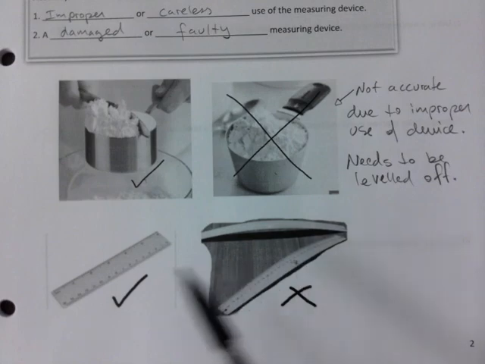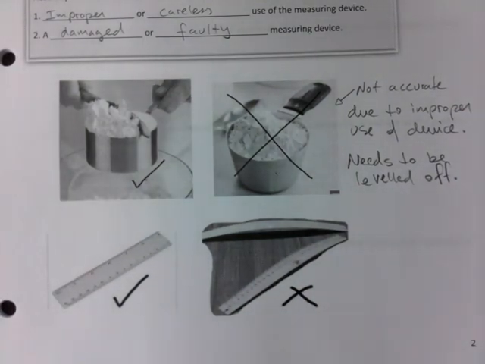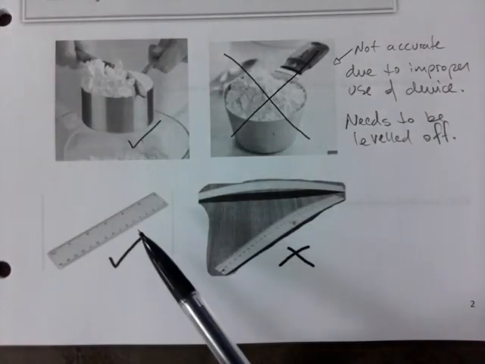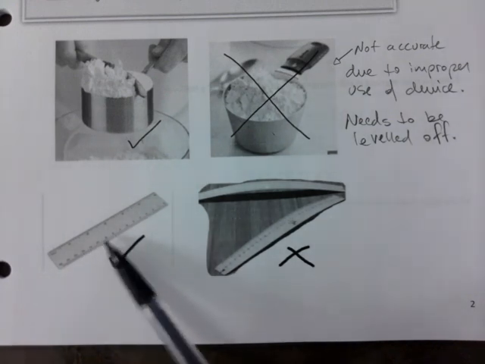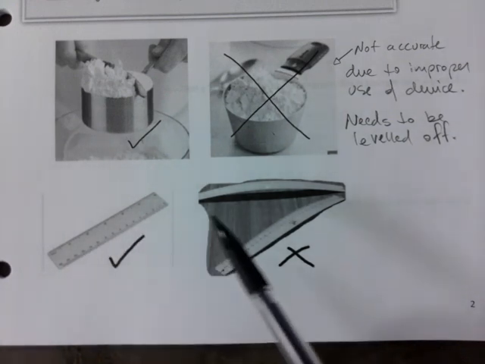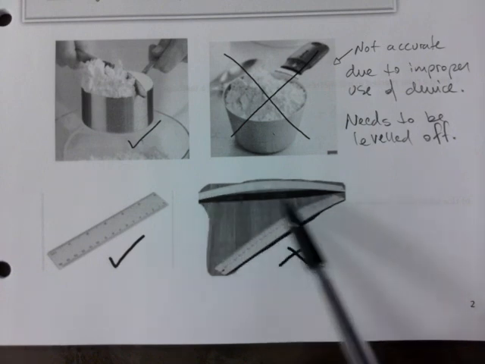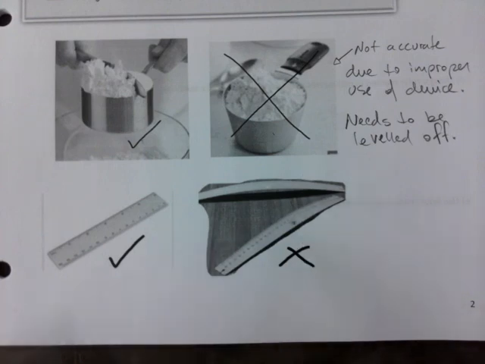Another example of a faulty or damaged measuring device. It was hard to find something that would look the part. So this is a nice flat, straight ruler. You go over to this side and you see that it has a bit of a bend to it. I don't know if you remember your elementary or junior high years, those rulers that are all flimsy. Some students would do all kinds of stuff with it, right?